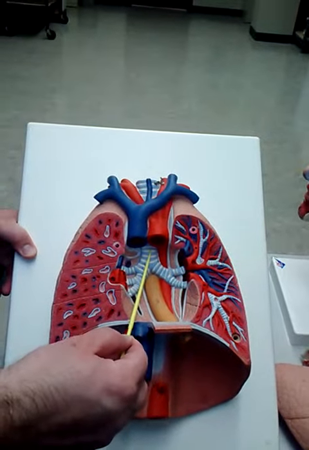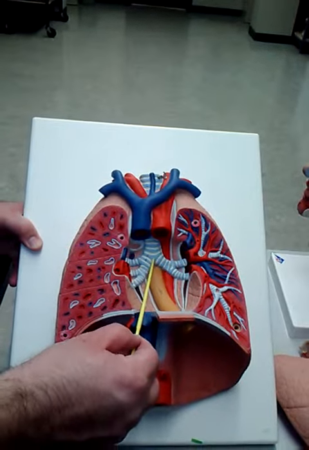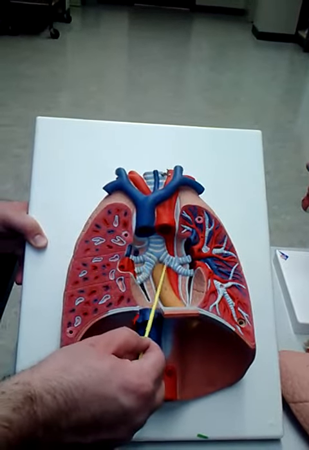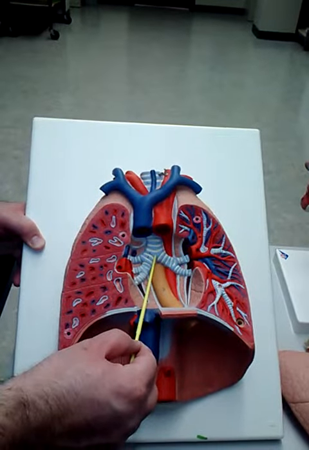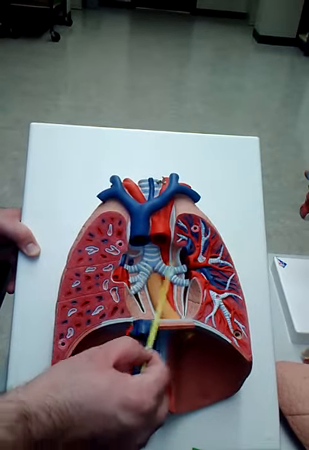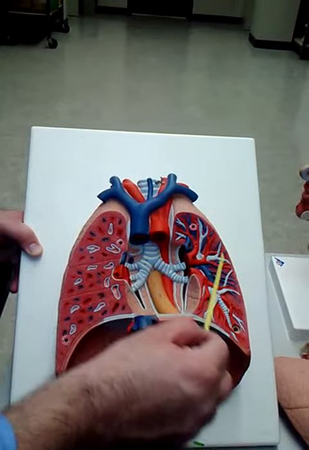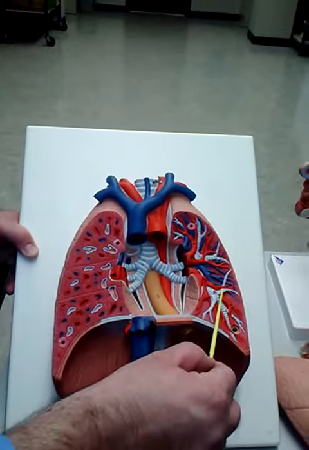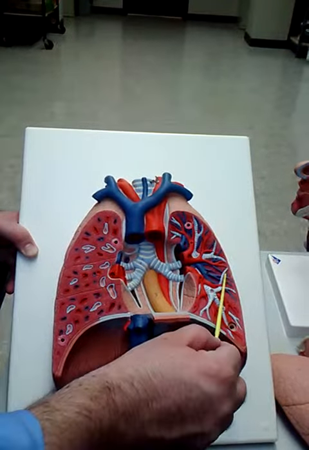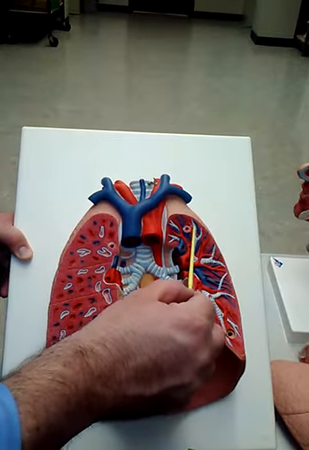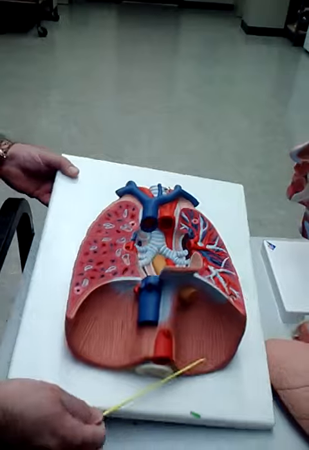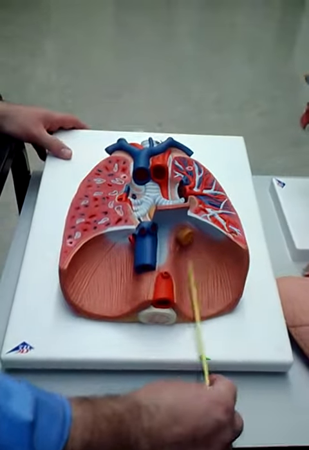Here we're seeing again the trachea. The bifurcation of the trachea, where it goes into primary bronchi, would be the carina, primary bronchi, secondary bronchi, tertiary bronchi, and then the bronchioles. And lastly, we have the diaphragm.